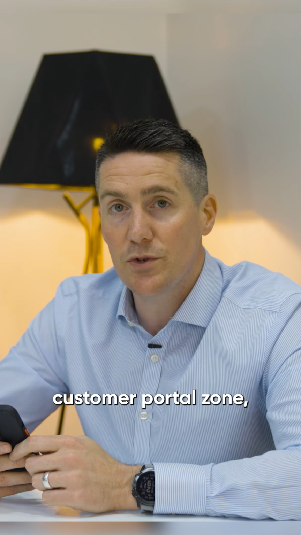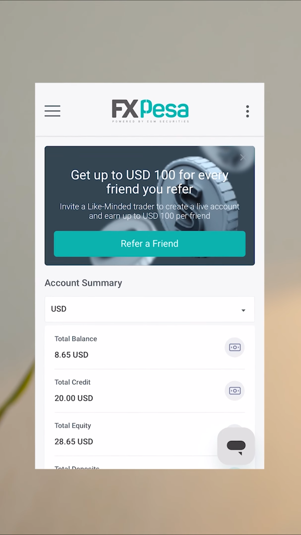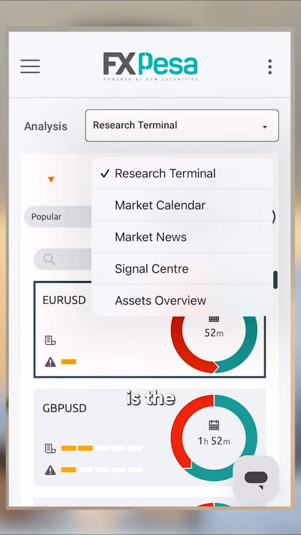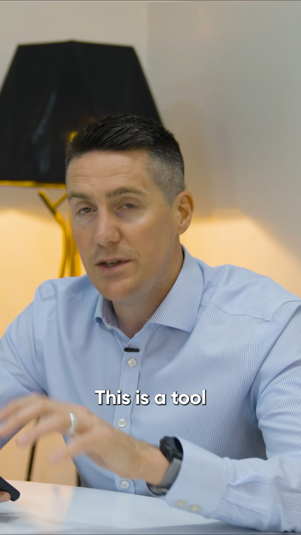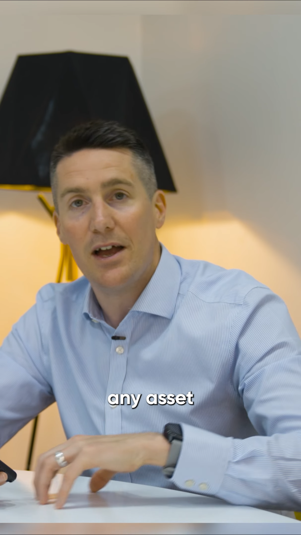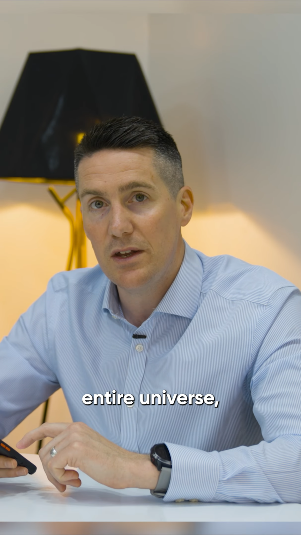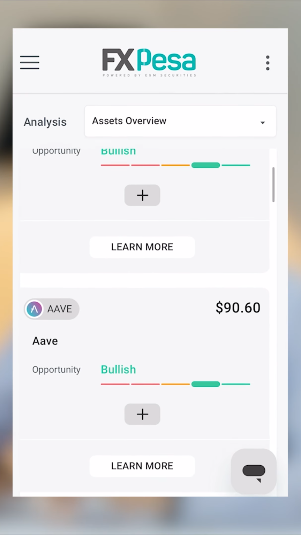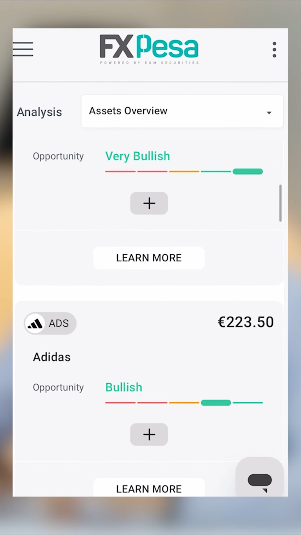On the customer portal zone, you will find a tab on the left-hand side that takes you to an analysis section. And the focus of today is the assets overview. This is a tool that will allow you to conduct research on any asset that's of interest to you. It's got the entire universe of assets that you are able to trade through FXPesa.